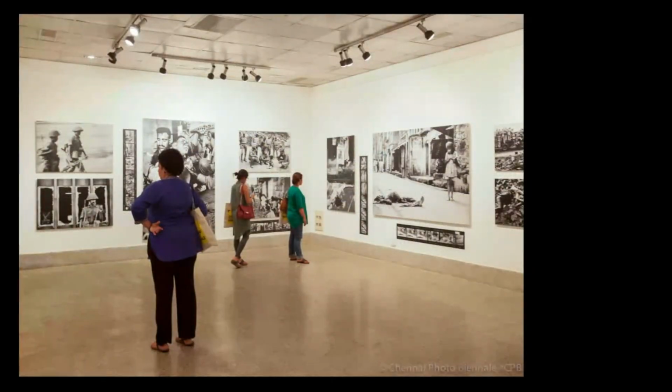This is another very interesting project of Kishore Prakash from India. It was about the Bangladesh war. Again, this was in Lalit Kala. Lalit Kala, of course, is a gallery space, so it becomes easier. But again, it takes up a subject which is quite difficult, and it was able to be presented.